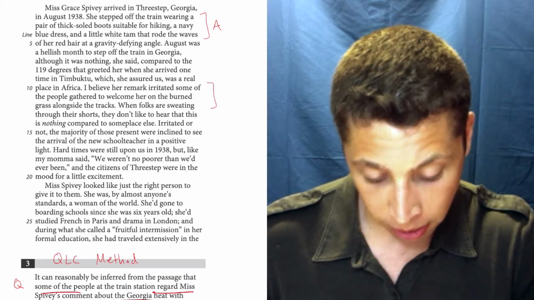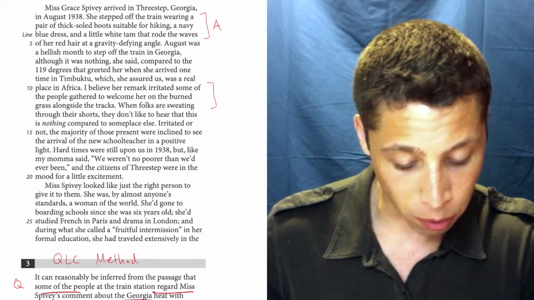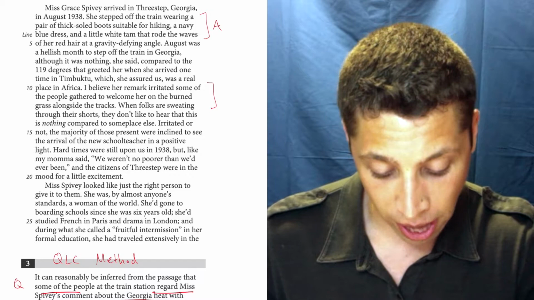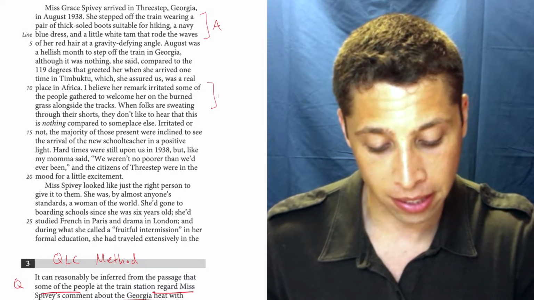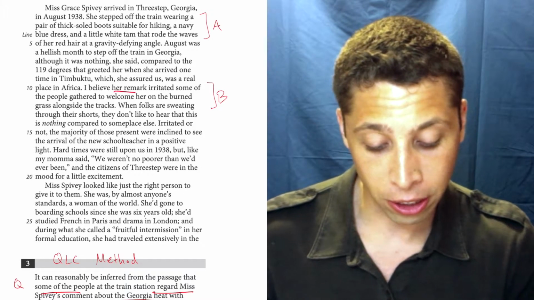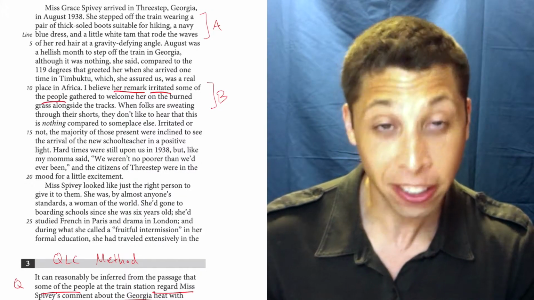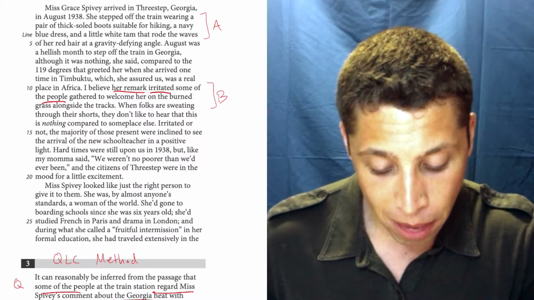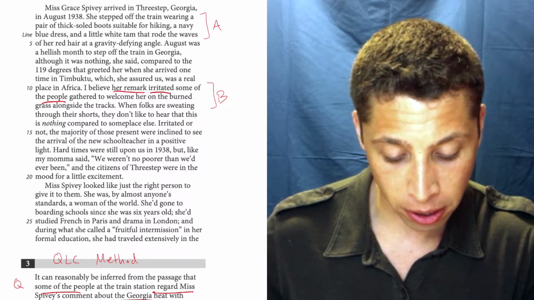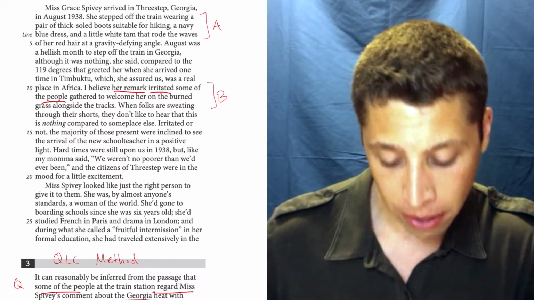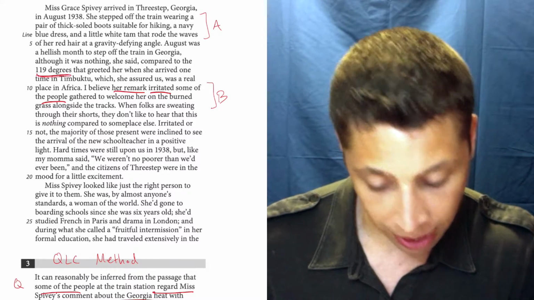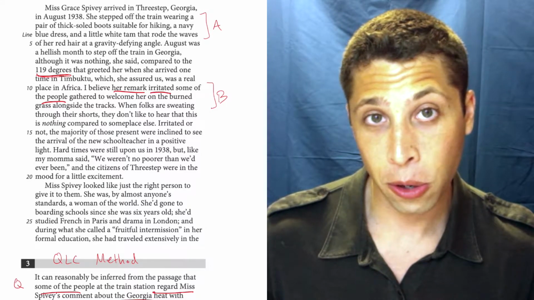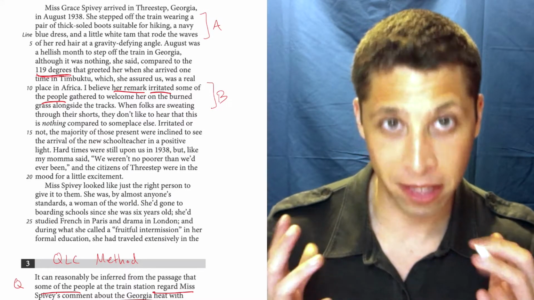I believe her remark irritated some of the people gathered to welcome her on the burned grass alongside the tracks. When folks are sweating through their shorts, they don't like to hear that this is nothing compared to someplace else. So it clearly talks about the remark. It answers the question of how people felt about it, and it makes it clear that it's what other people felt. So we might want to read back to make sure this is the remark that the question actually cares about. So if we do, we notice that it's about the heat, right? The 119 degree heat. So this is clearly related. This is my favorite choice right now.